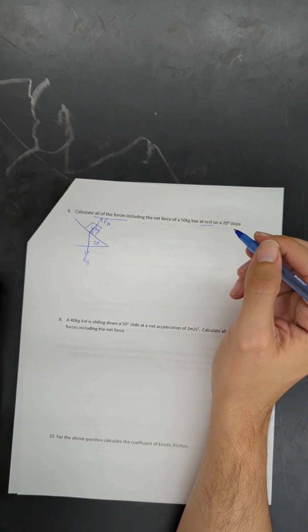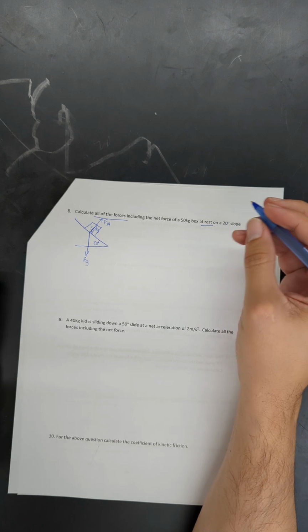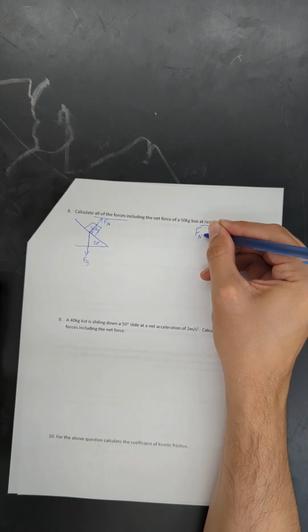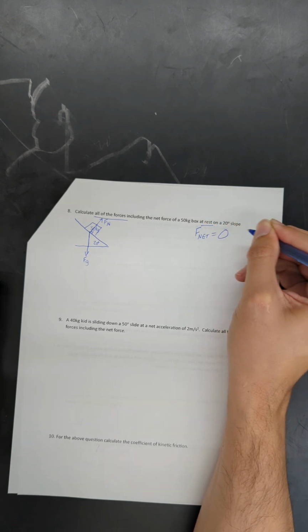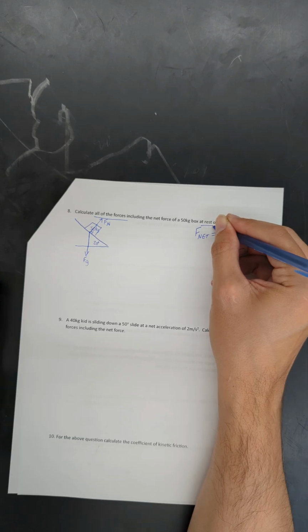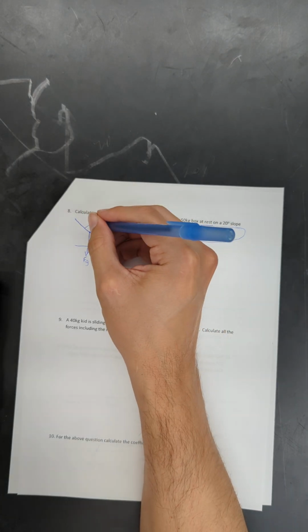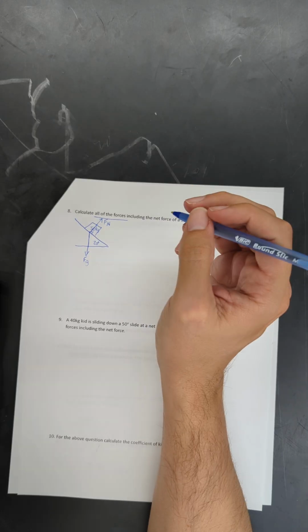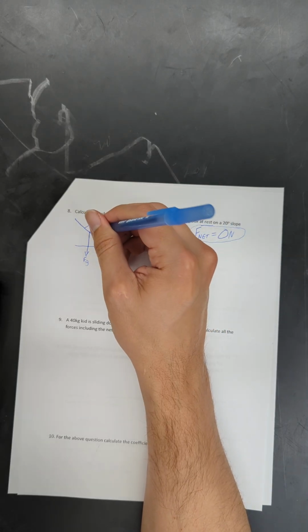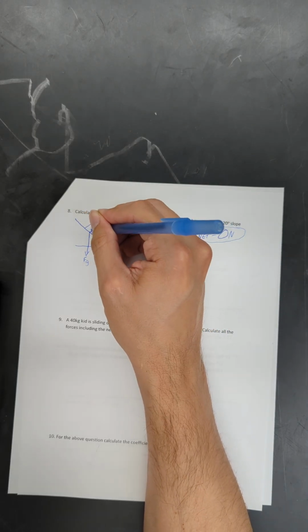And if we only had those two forces, that box would be moving to the right. So there is another force. We know this box is at rest. And because it's at rest, that means our F net equals 0. There we already got one of our forces, F net, net force. And the reason that has to be is we have friction holding this box in place. So friction is pulling that box this way.